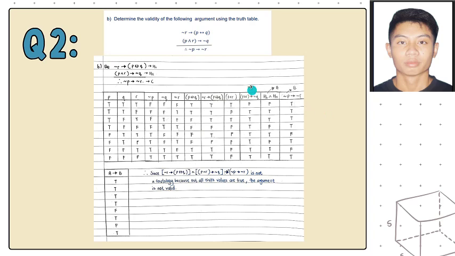So the question is, determine the validity of the following argument using the truth table. We have an argument given here. We have H1, statement number 1, H2, statement number 2, and the conclusion. The first statement is negation R implies P biconditional Q. The second statement is P conjunction R implies negation Q. And then it will conclude with negation P implies negation R.